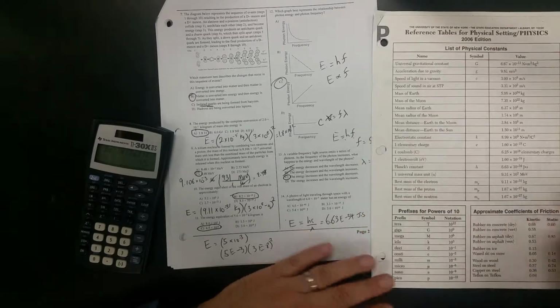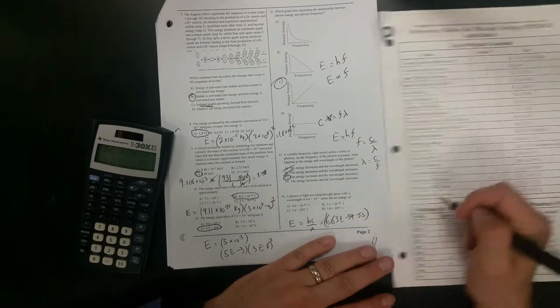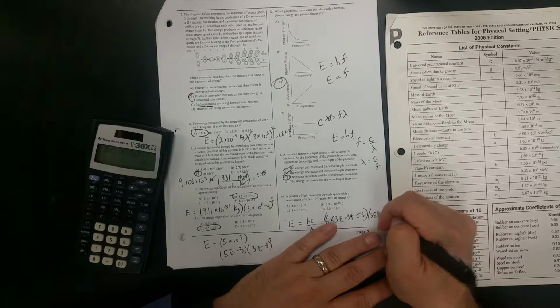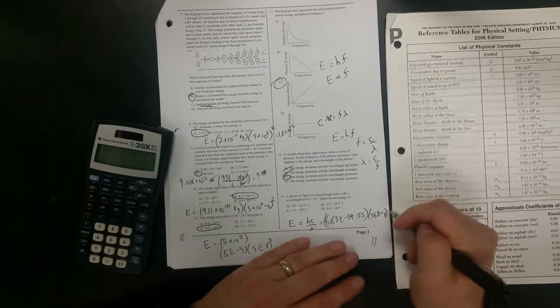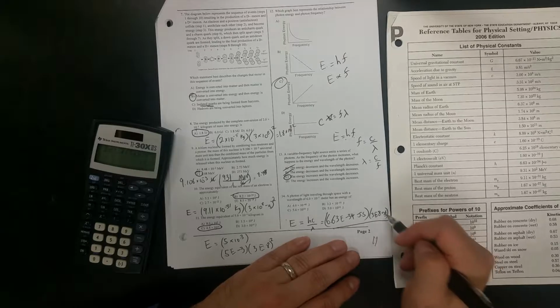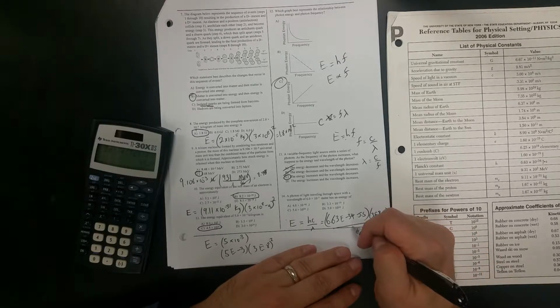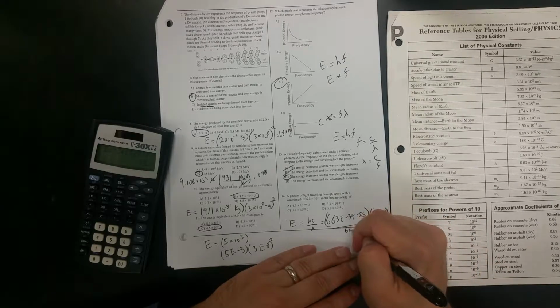Joule seconds, odd units, right? But they work out, trust me. C is the speed of light, 3e8 meters per second. Not squared here, right? Over wavelength, and the wavelength is 6e negative 7.